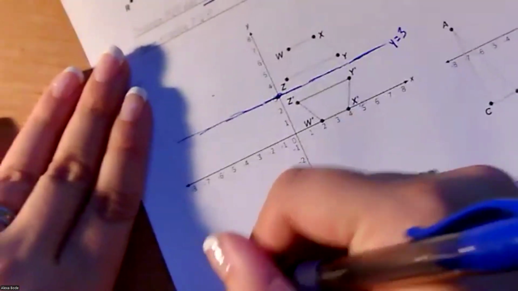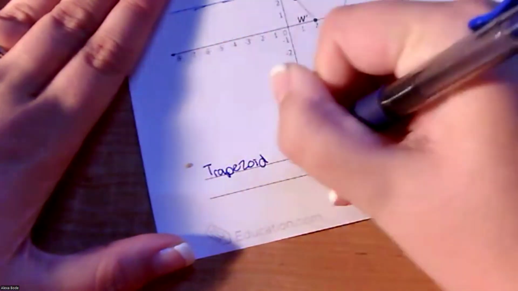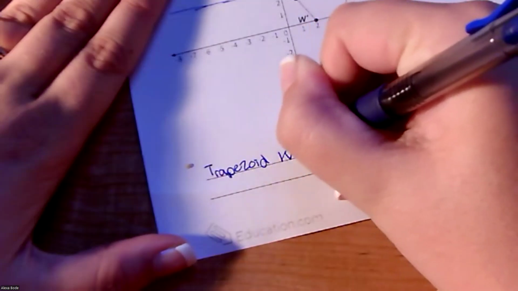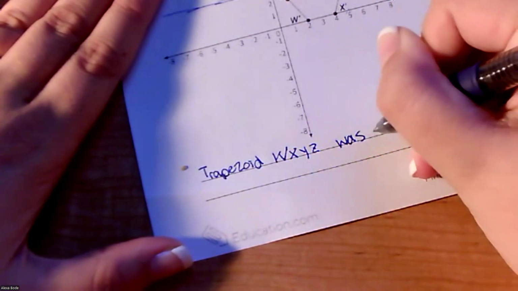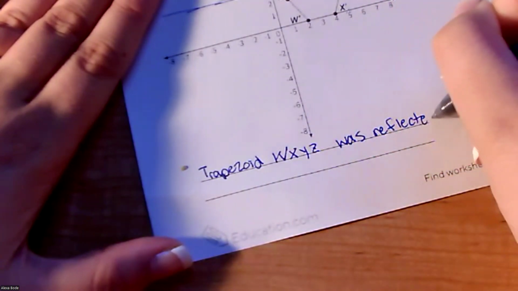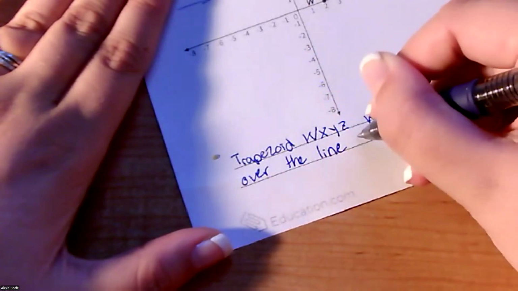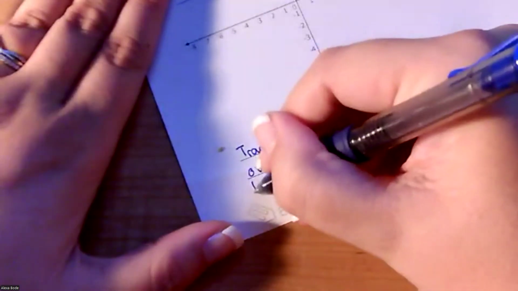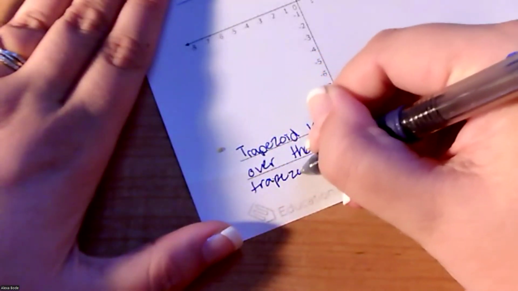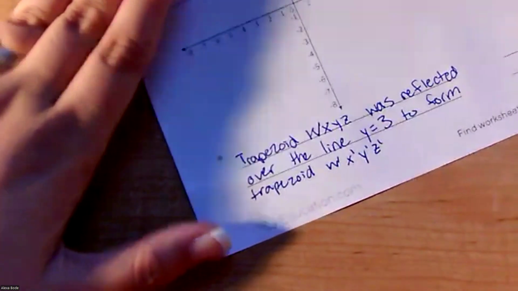So I want to say trapezoid because my shape is a trapezoid. Sorry, this camera is not that great. Trapezoid WXYZ was reflected over the line y equals 3 to form trapezoid W prime, X prime, Y prime, Z prime.